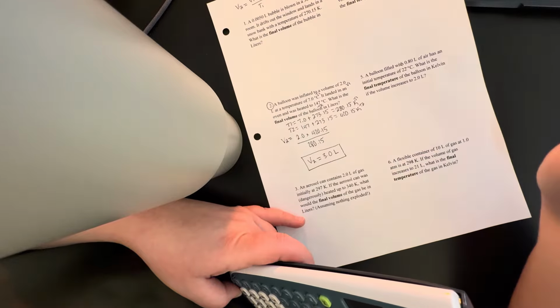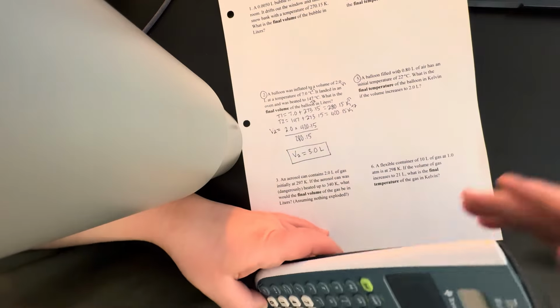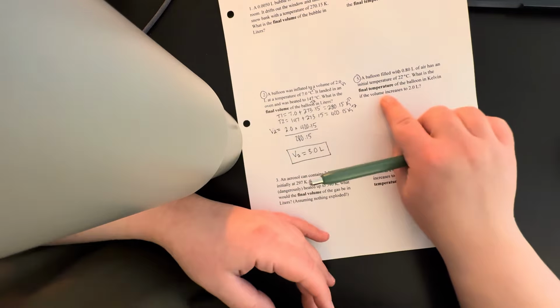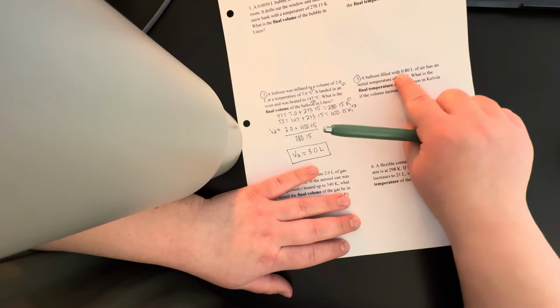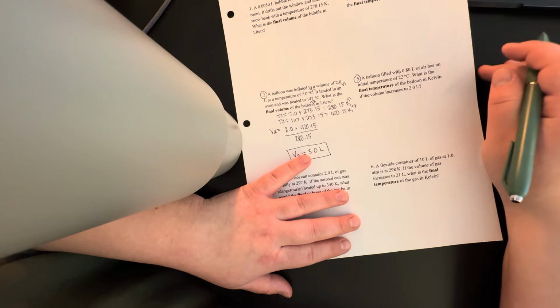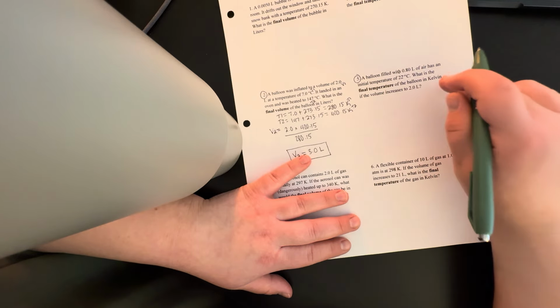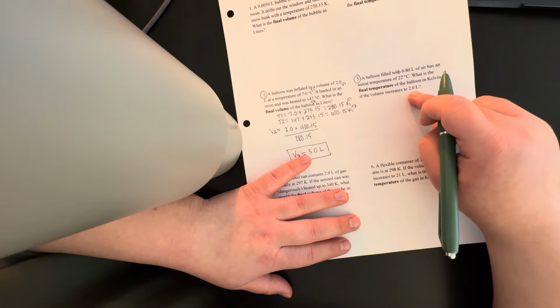Let's do one more. Might as well just go right across, do number 5. This time finding final temperature. A balloon filled with 0.8 liters of air has an initial temperature of 22 degrees Celsius. What is the final temperature of the balloon in Kelvin if the volume increases to 2 liters?